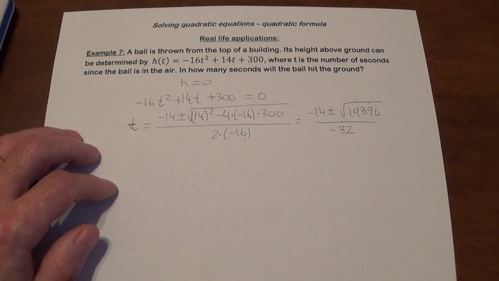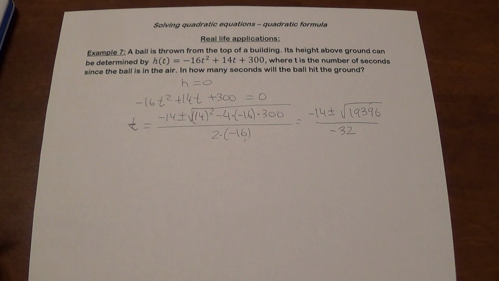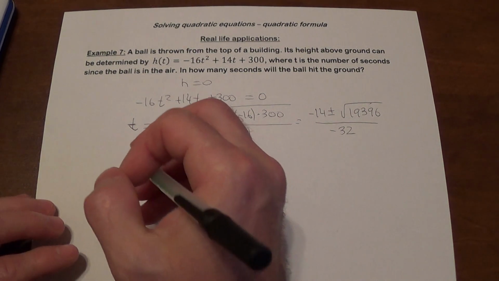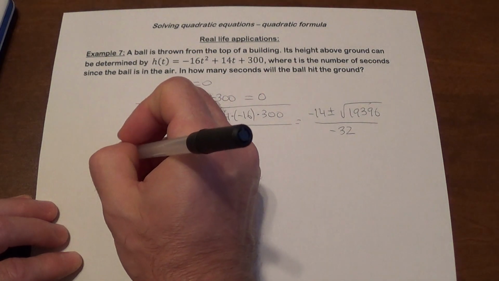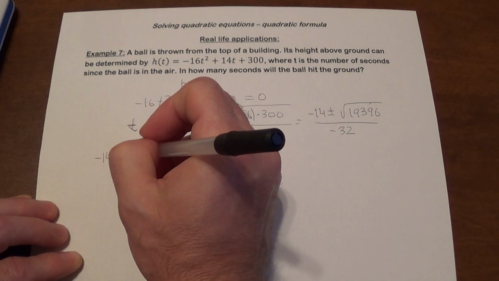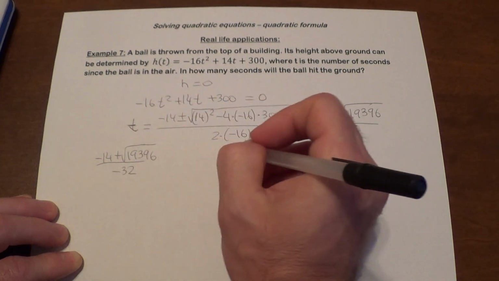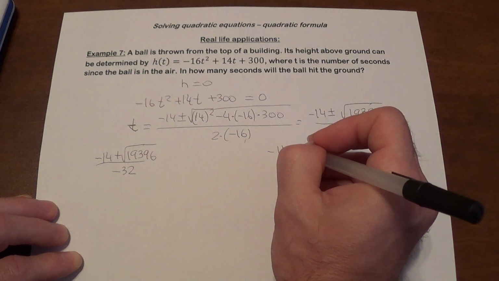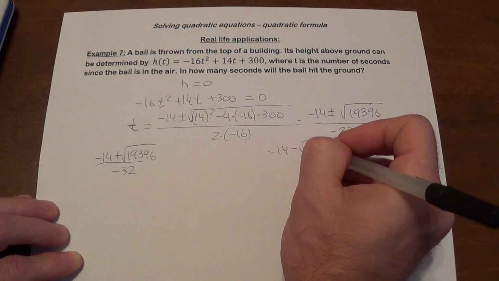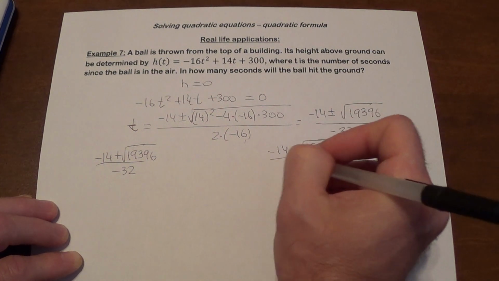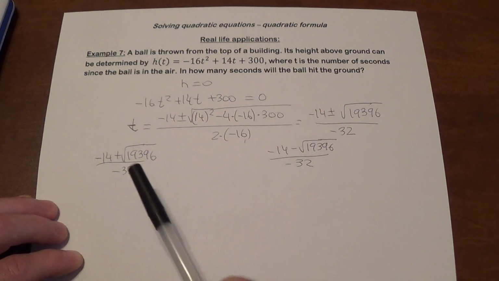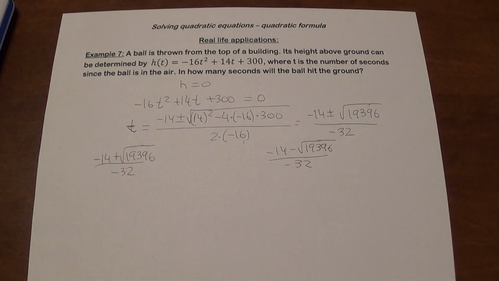You have to be very careful with signs here. The square root, and this is where we're going to have to go with an approximation. Well, let me actually do it another way. So we have negative 14 plus the square root of 19,396 over negative 32, and the other number is going to be negative 14 minus the square root of 19,396 over negative 32. One of these numbers is going to turn out to be negative. We're not going to use this. So let me punch it in.